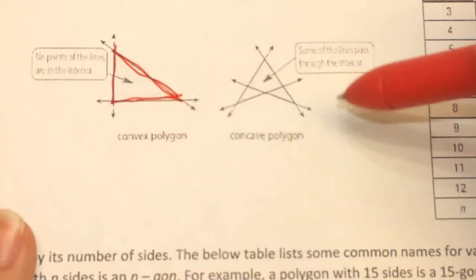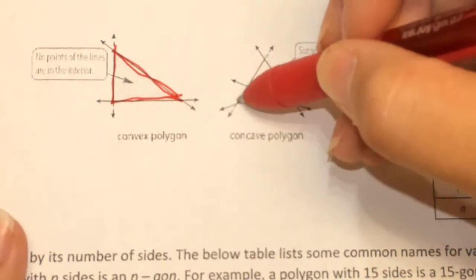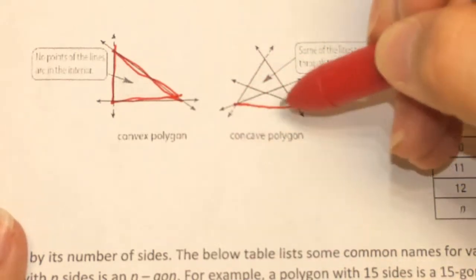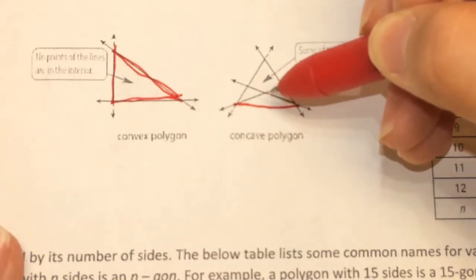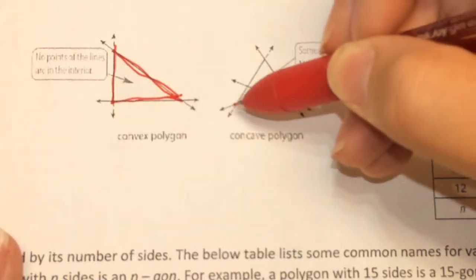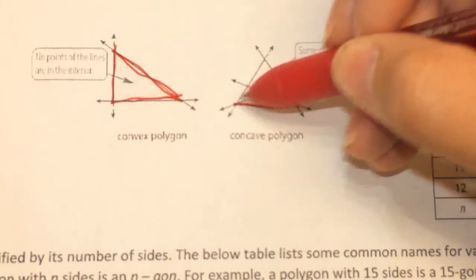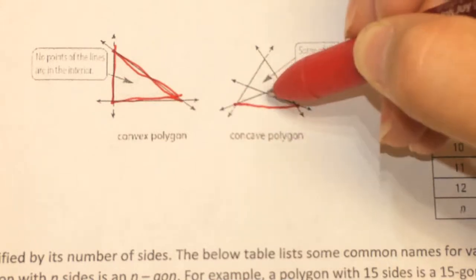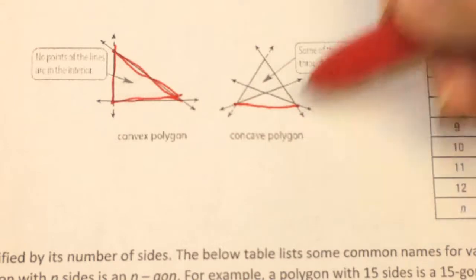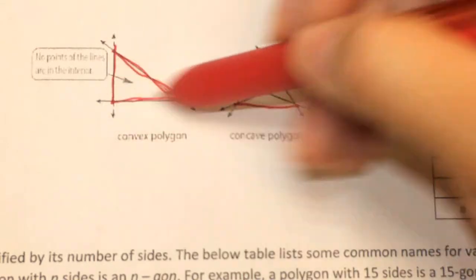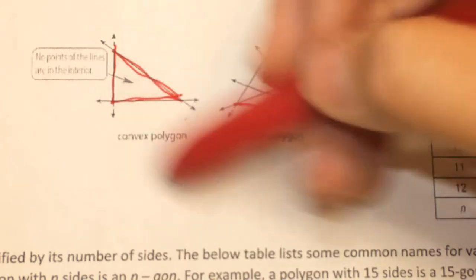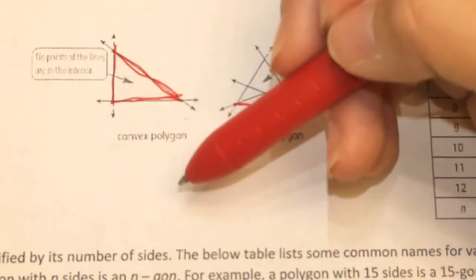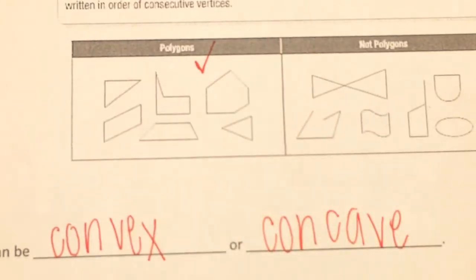I can take 2 of the vertices and draw a line from each. Could you go hide in that cave? Sure. You know, I'm just playing around, right? So if you can draw a line from 2 vertices and it makes a cave, then it is concave. And this one right here, anywhere I drew a line, I didn't make a cave. It was just already a straight line. So that was convex.